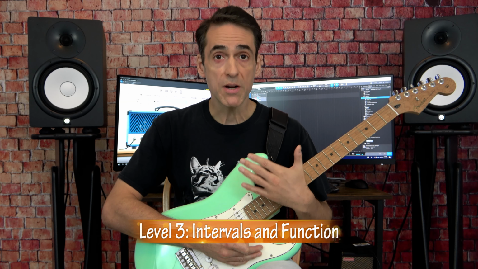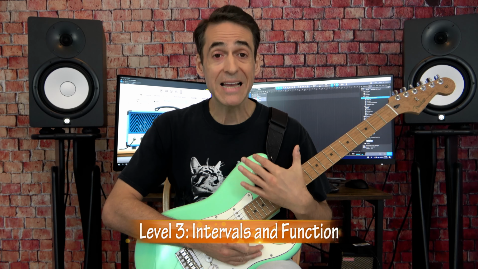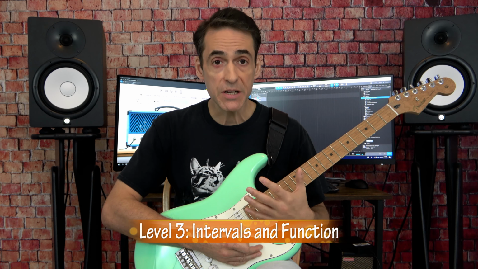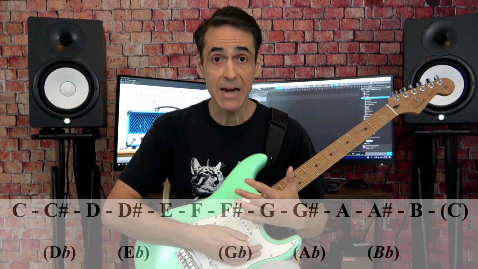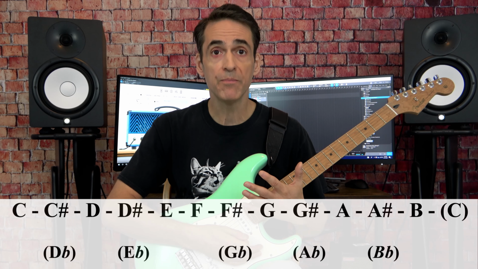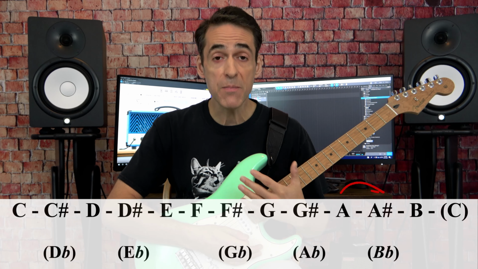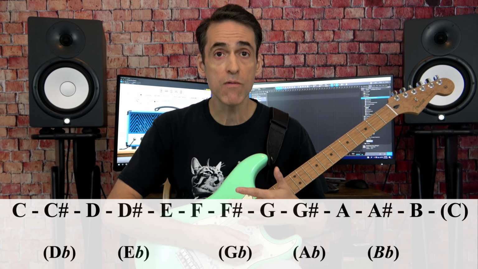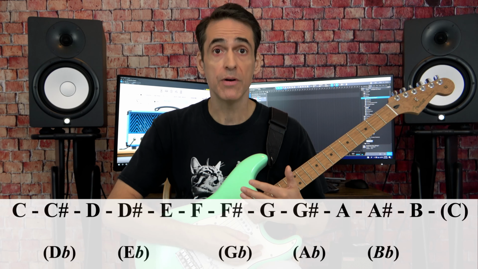So that's level 2. On to level 3. Level 3 is you want to start to understand what we call intervals. Intervals are simply the musical name for the distance between 2 notes, that's all. So for example, the distance between an A note and a C note happens to be 3 places along the chromatic scale, and we call that interval a minor third, okay?